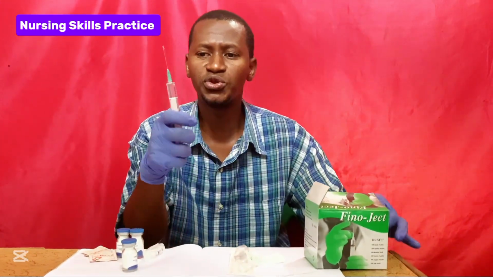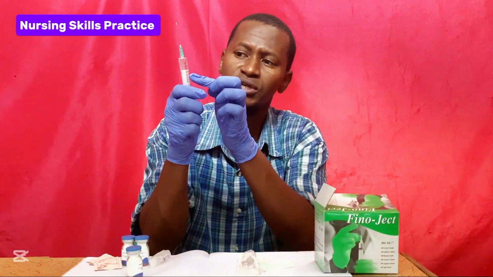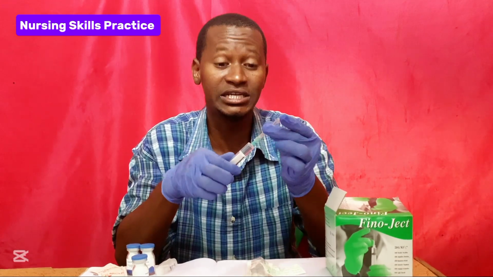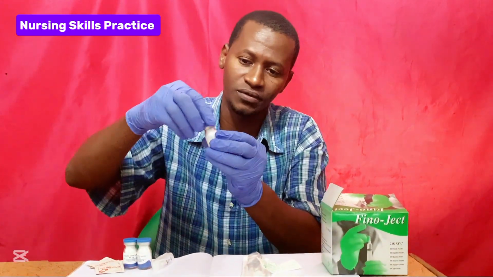So you have to withdraw 2.4 ml of sterile water for injection. Then you put the cap on the needle to maintain the sterility of the drug. Then you get the vial containing the white powder of 250 milligram of Ampicillin injection.